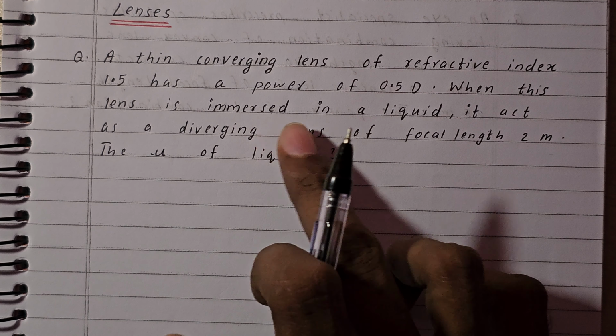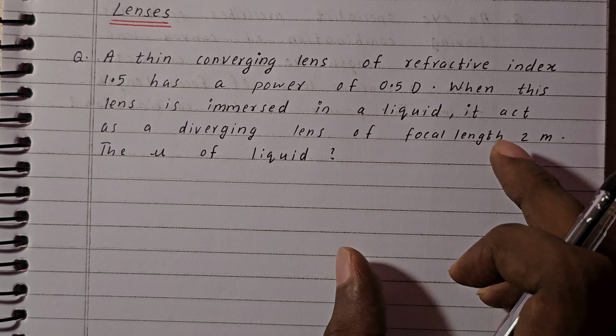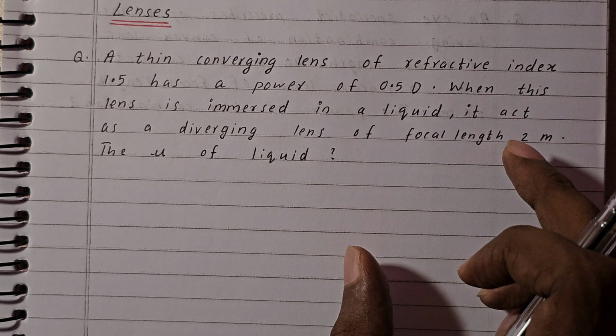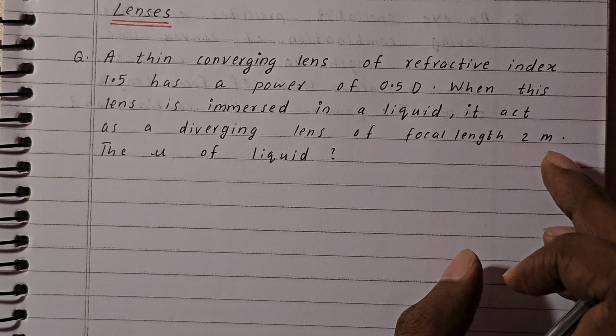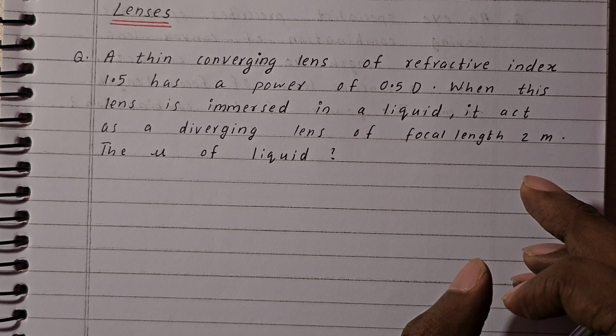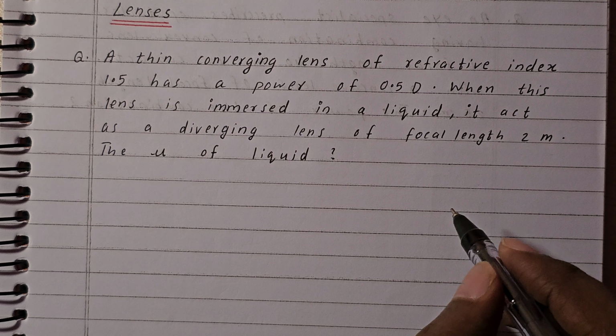When this lens is immersed in a liquid, it acts as a diverging lens of focal length 2 meter. Here we have to find out the refractive index of the liquid.